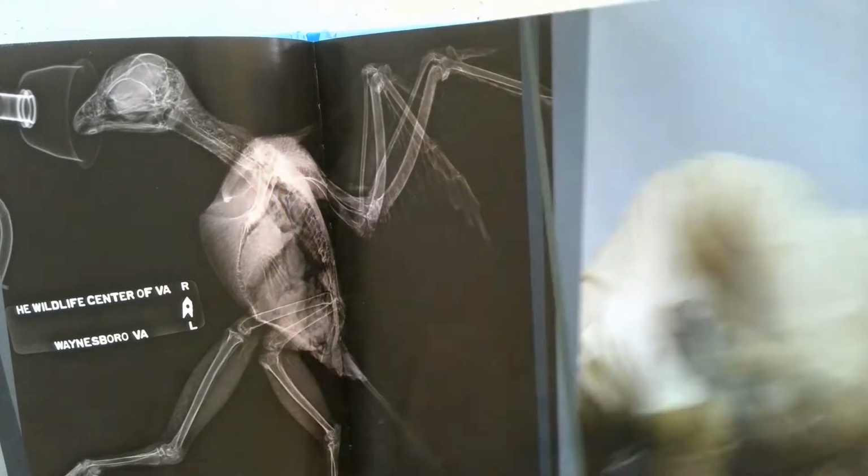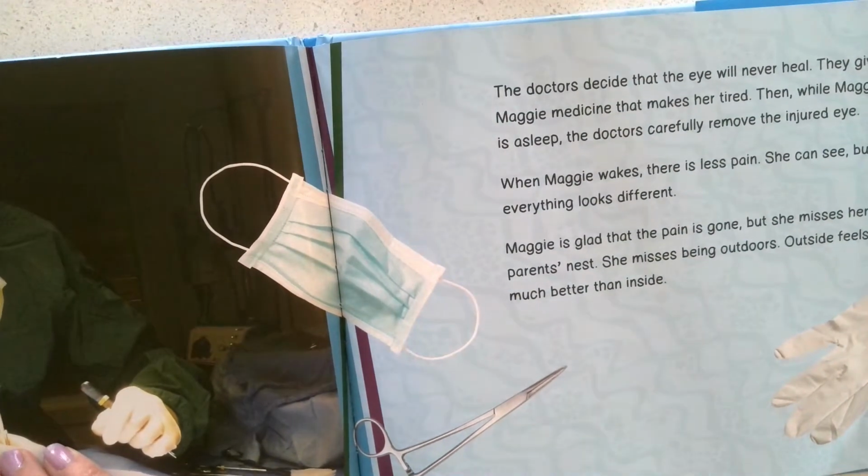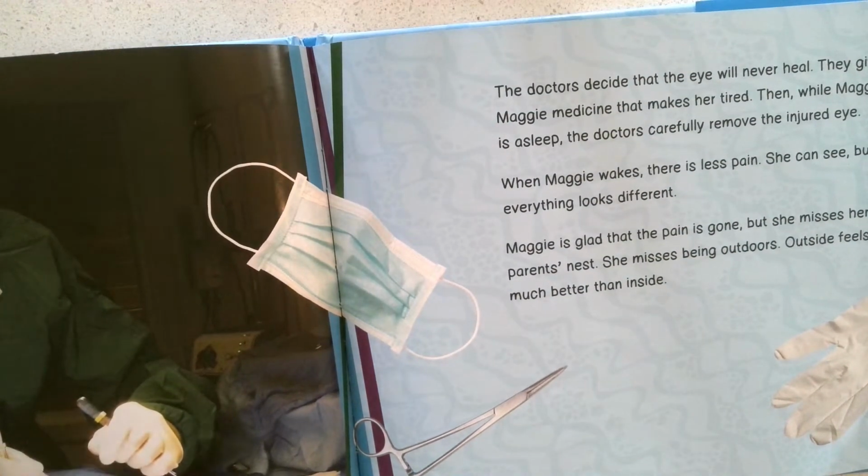So based on the story that we just read, we can talk about what happens to Maggie. Towards the end of the story, Maggie begins to heal, right? She had eye surgery.